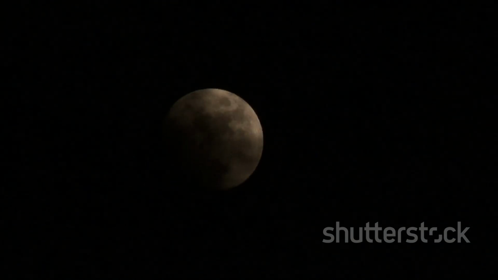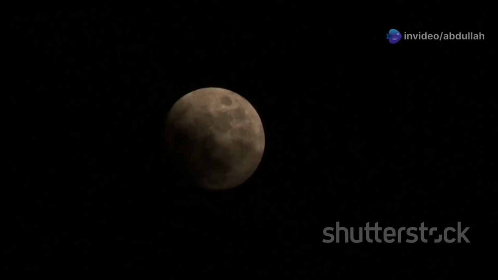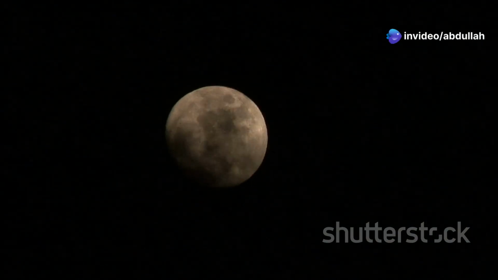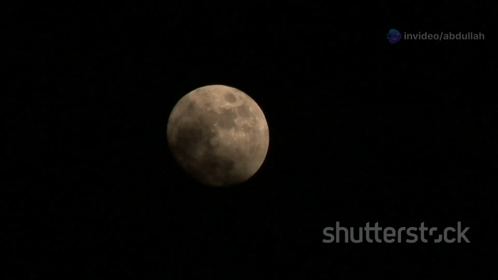This phase is subtle, like a dimming of the moon's light. It's a gentle introduction to the eclipse, setting the stage for the more dramatic phases to come. The penumbral phase can last for a couple of hours, gradually leading into the next stage.